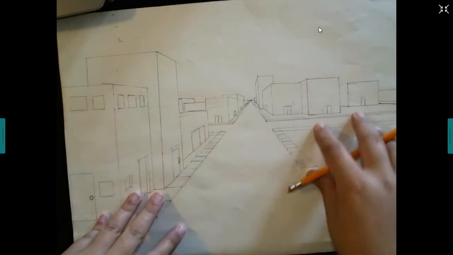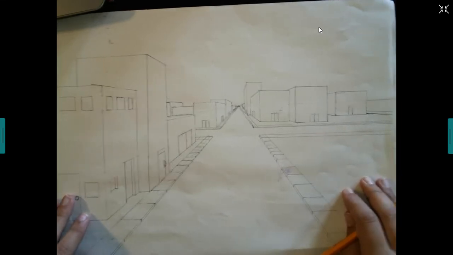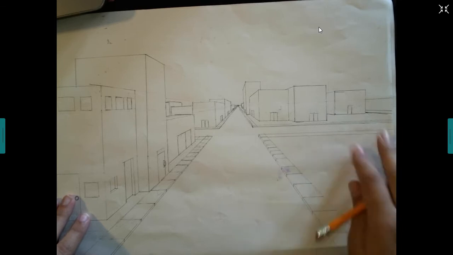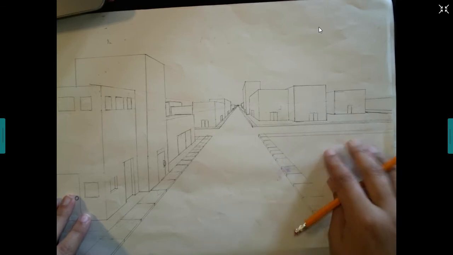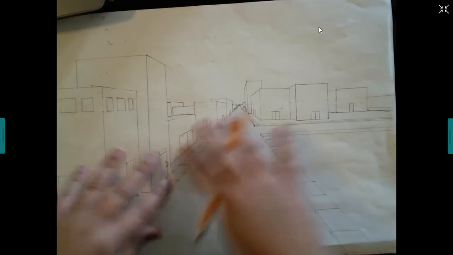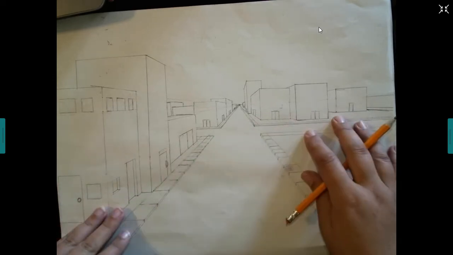Okay, so I filled this space with more buildings. I'm leaving this area blank because I'm going to have sort of a green area, like a park area with trees and bushes and all this stuff over here. So I didn't put buildings there. I do have more than 8 buildings here, and I went ahead and put doors on all of them.